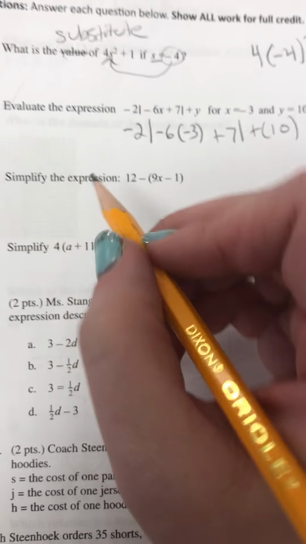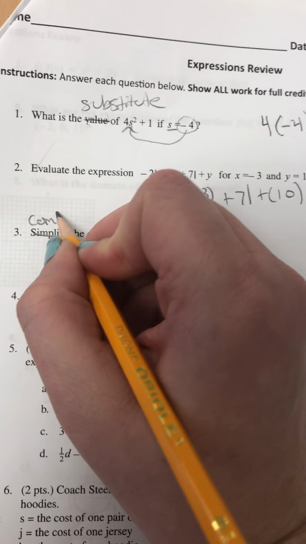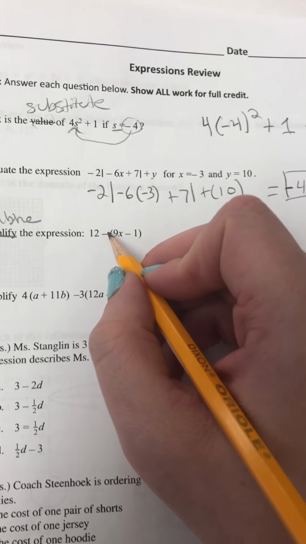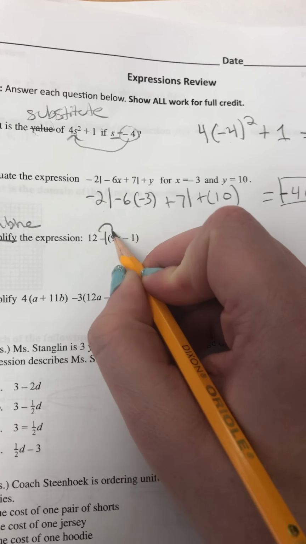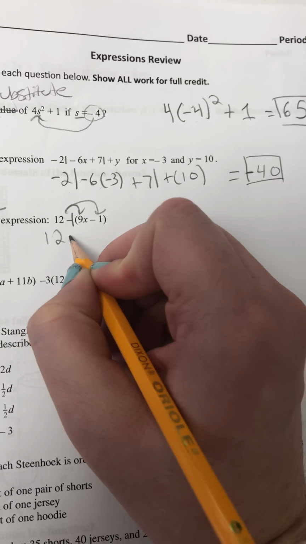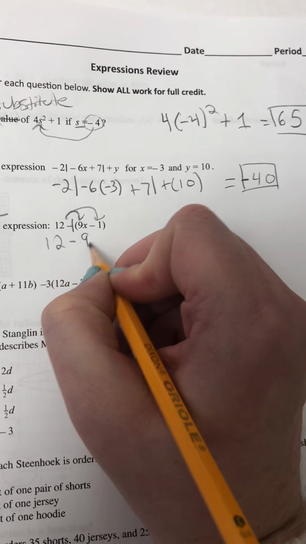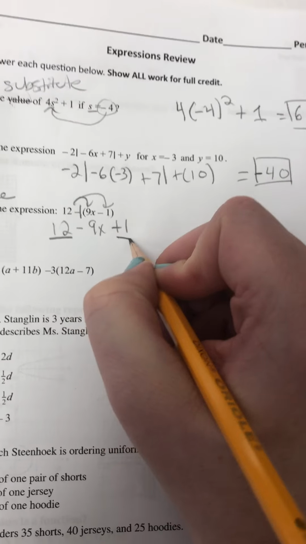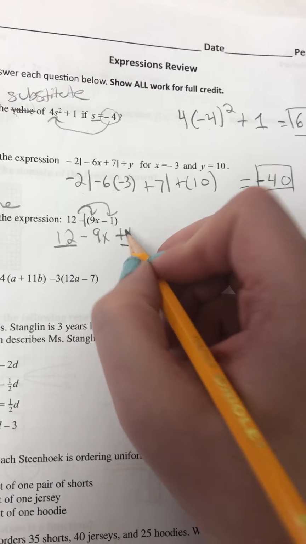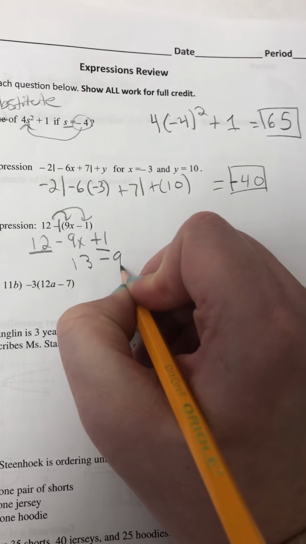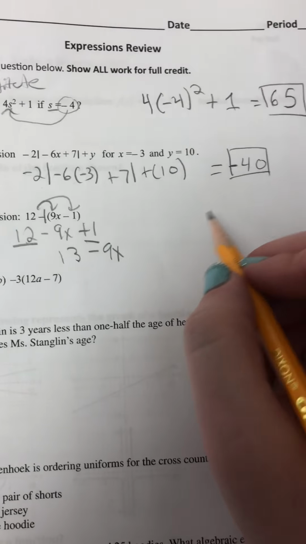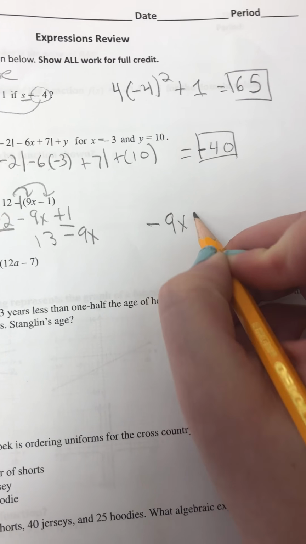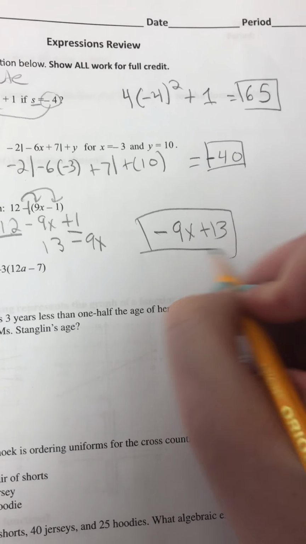All right, so simplify means to combine. So let's see, but before we can do that, I need to get rid of these parentheses. I'm going to write a 1 in front and then distribute the -1. So that gives me -1 times 9x is -9x. -1 times -1 is a +1. These are the only like terms, so I'm going to put those together. 12 plus 1 gives me 13. And then remember, we need to write it in the order of degrees or the order of variables, so it's going to be -9x plus 13.